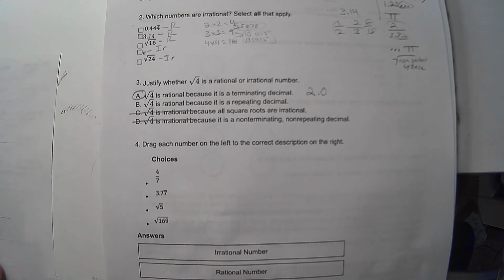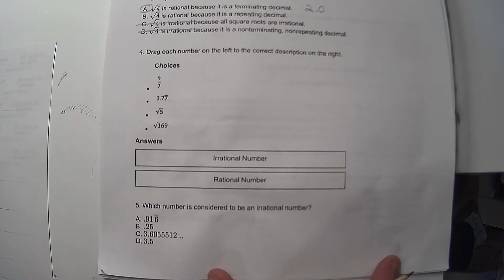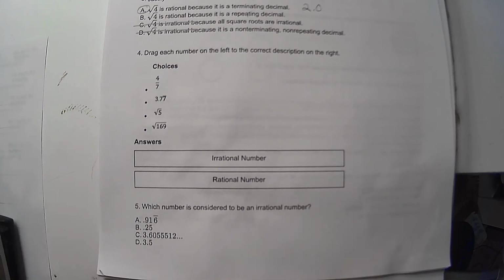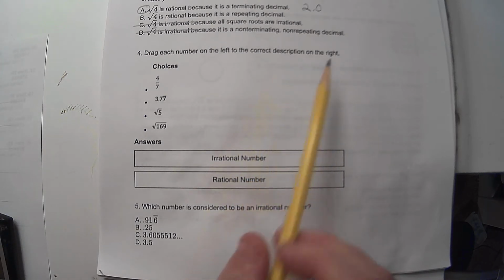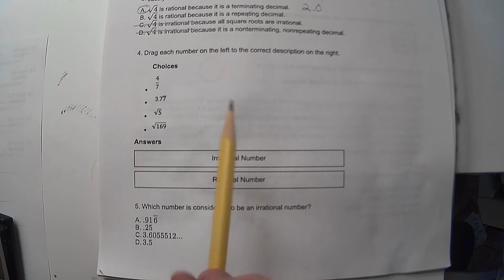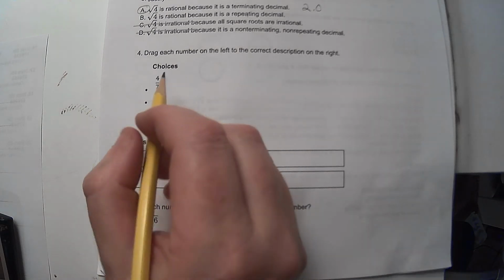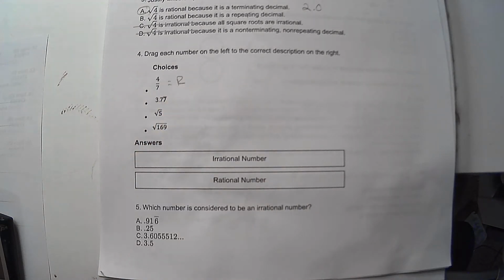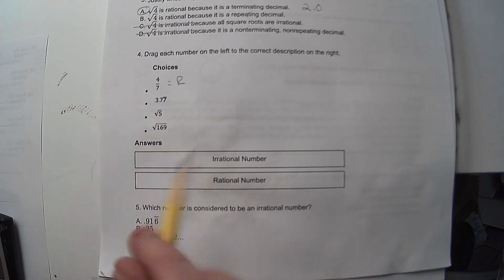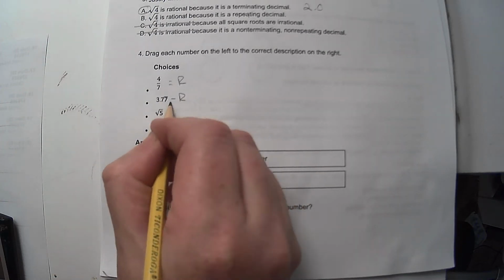All right? So now let's move on to number 4. We've got drag each number to the left to the correct description on the right. So we're starting off with 4/7. So again, just a normal everyday fraction. It's going to give us a rational. I've got 3.77 repeating. I do have a repeating decimal. If it repeats, it's rational.